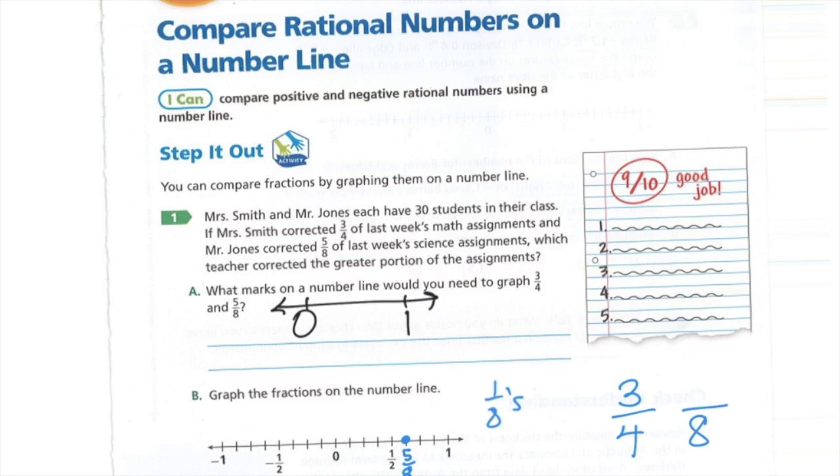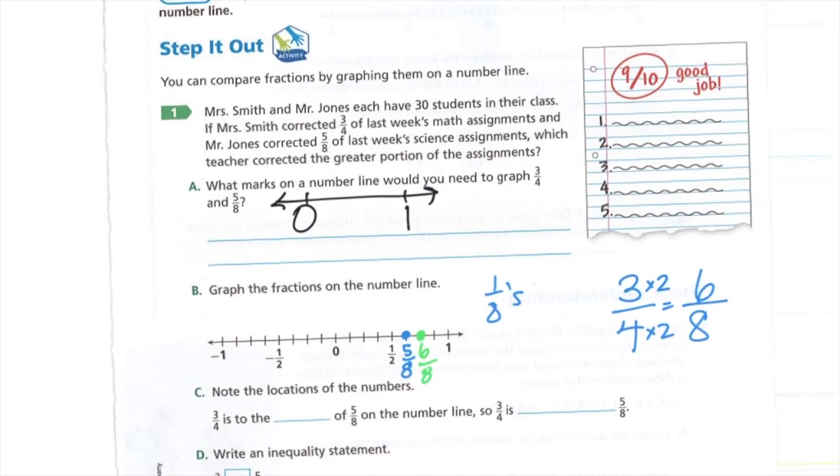So 4 times what is 8? Times 2. 3 times 2 is 6. So 3/4 is the same as 6/8. So then we would put 6/8 right there, okay? So in order to graph fractions on a number line, you have to have the same denominator as the number line has, otherwise you're just guessing. It's much easier just to change the denominators to be the same thing.